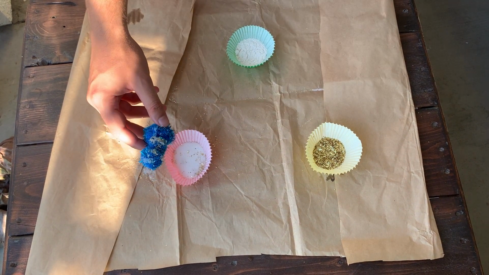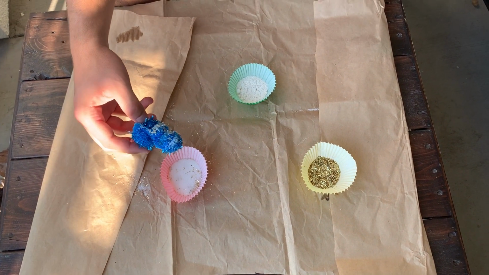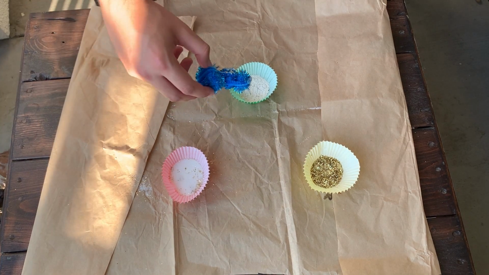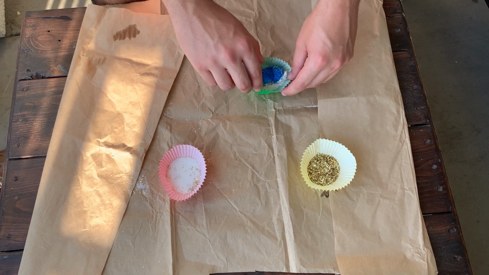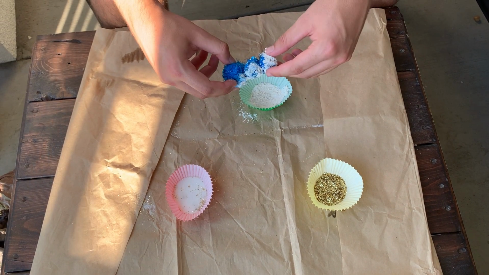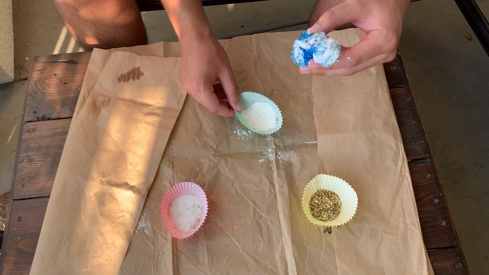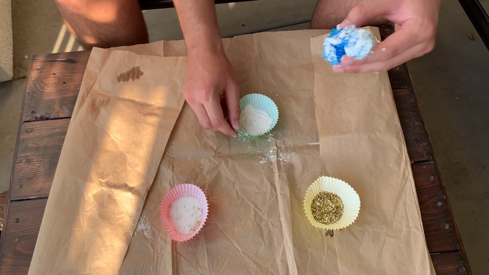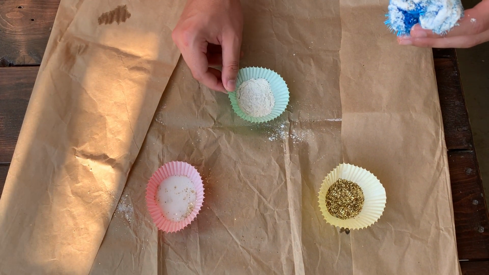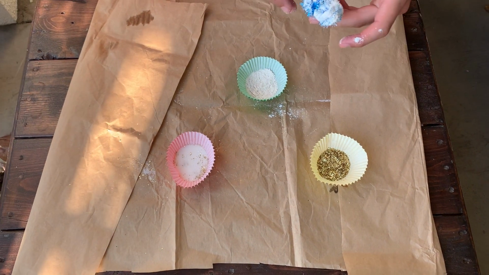But maybe the bug isn't done there. Maybe it sees a different flower. This flower it sees has flour in it. So the bug might fly right into here and get mixed up in it. And then, as you can see, this bug is now covered in flour, and in here, it's hard to distinguish the sugar, but you can see little bits of glitter and some sugar inside this flour now.